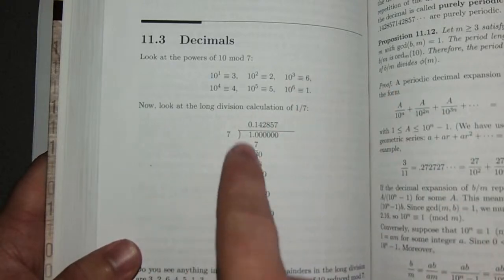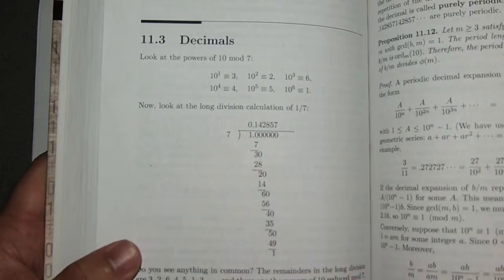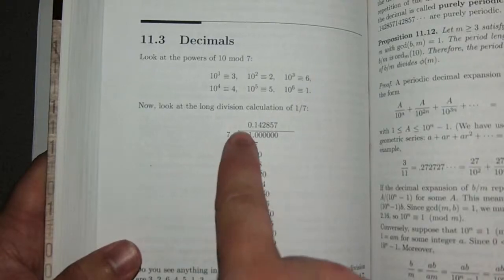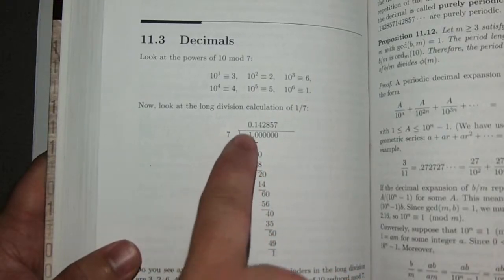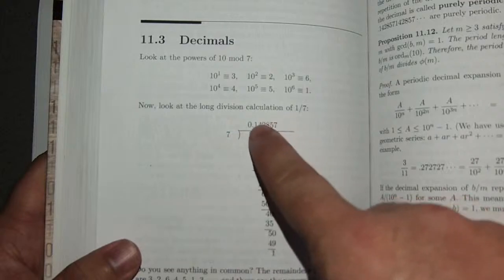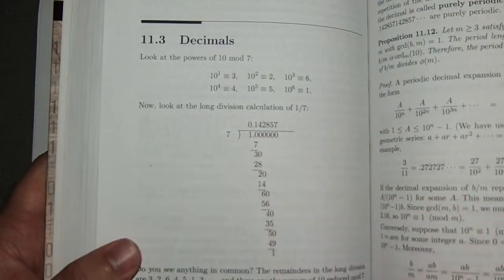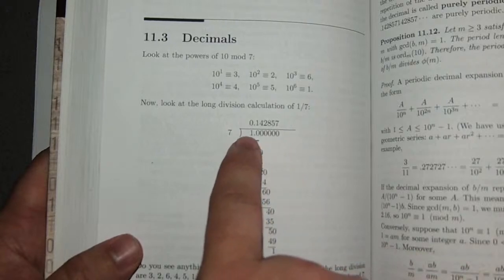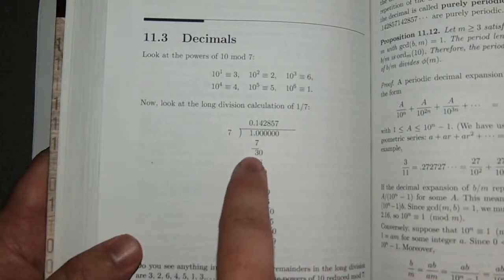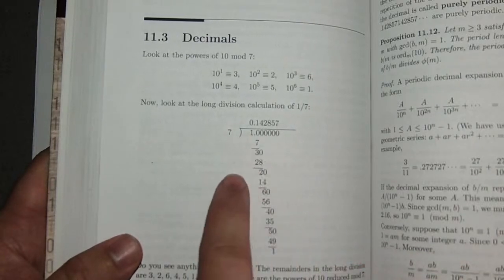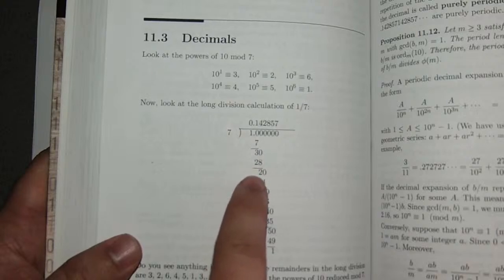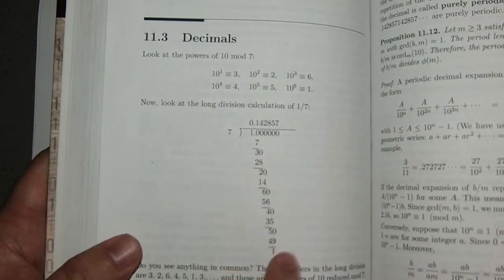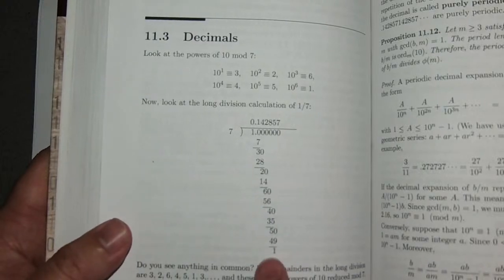So divide 1 by 7, and if we remember how to do this from elementary school, we're using the standard algorithm here, no weird alternative algorithms. So we have 1, 0, and 7 here. The remainder is 3. A 0 comes down, so that's 30. Next remainder is 2, so that becomes a 20, and I keep doing this long division process until I get remainder 1. But notice exactly what's happening here.